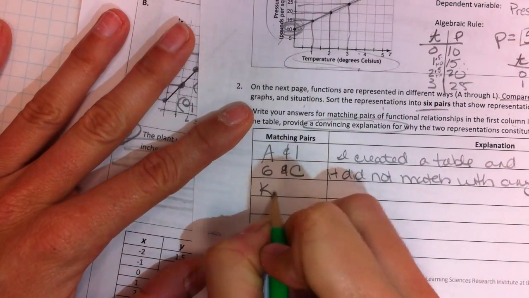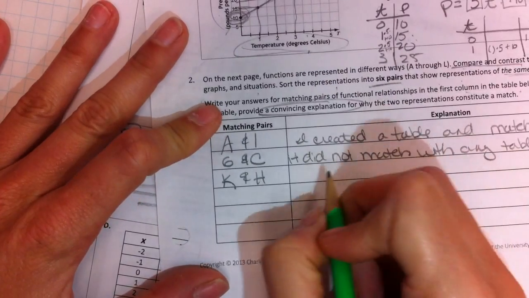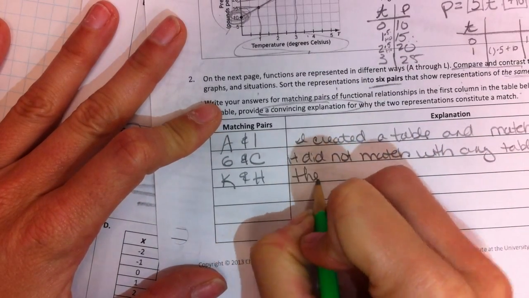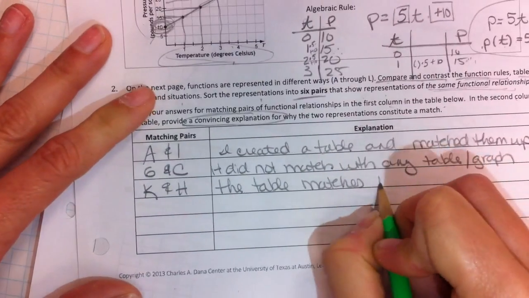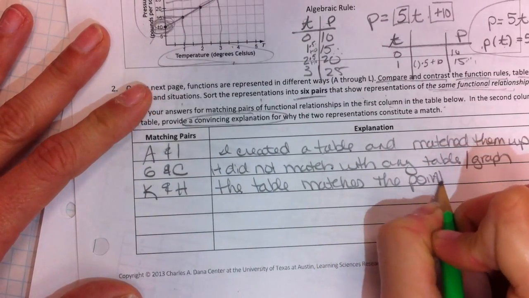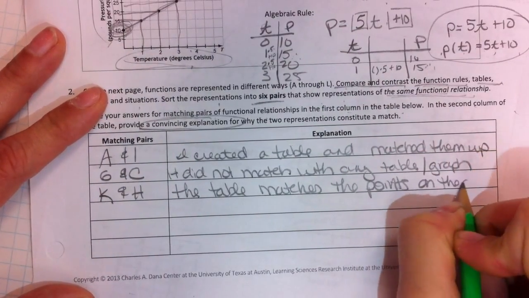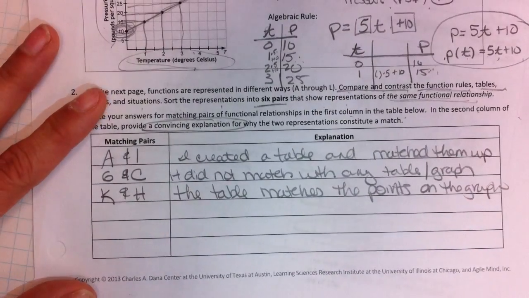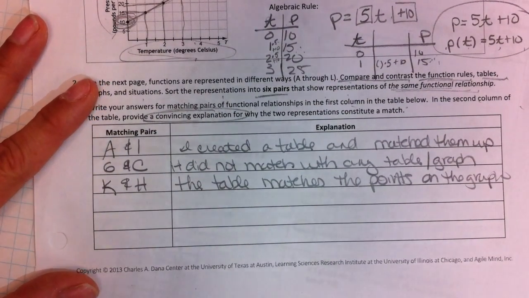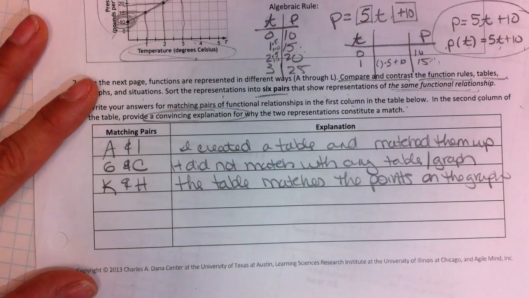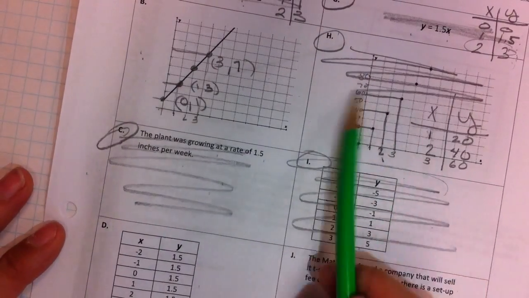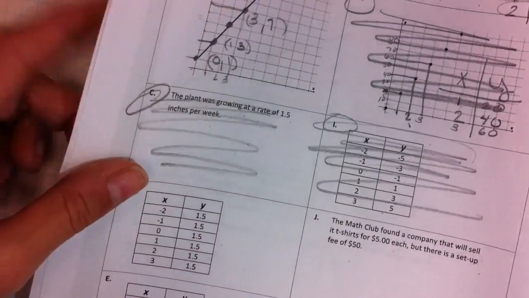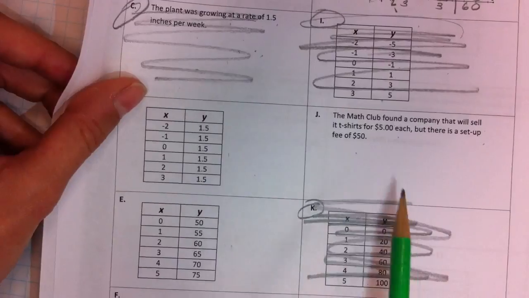So let's write that on our answer sheet. K and H, the table matches the points on the graph. That's pretty good evidence. If those points match up with the points in the graph, I've got some pretty good evidence on that. All right, so now H is gone and K is gone. So we're almost there, guys.